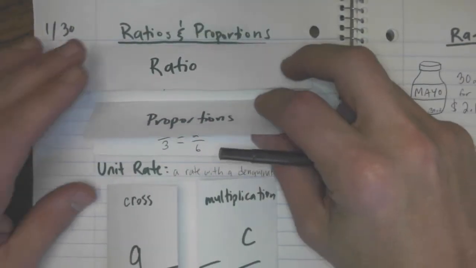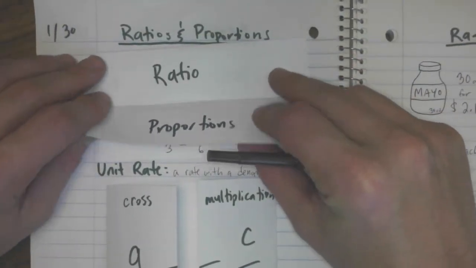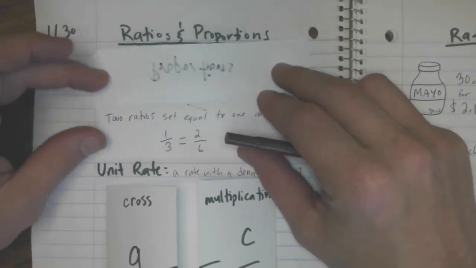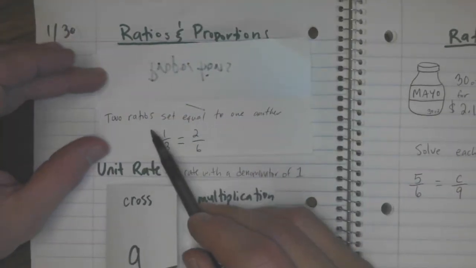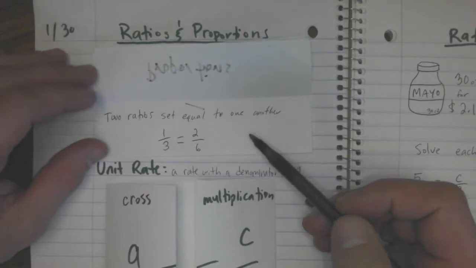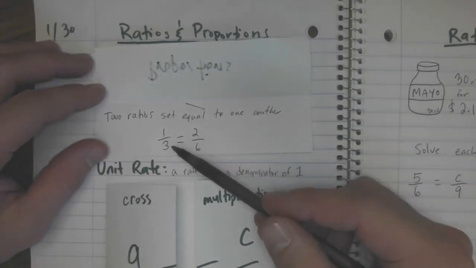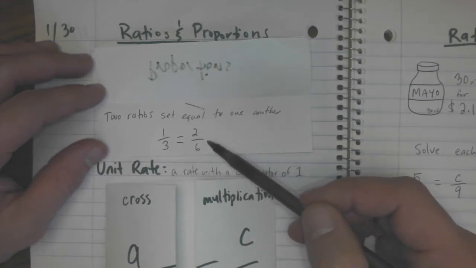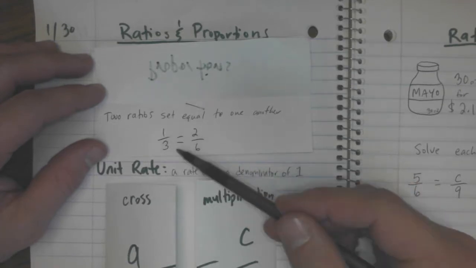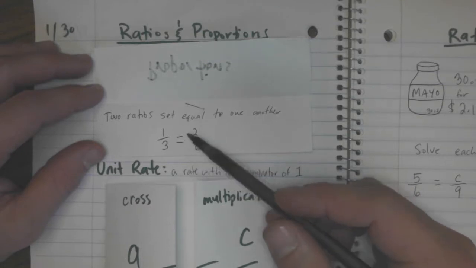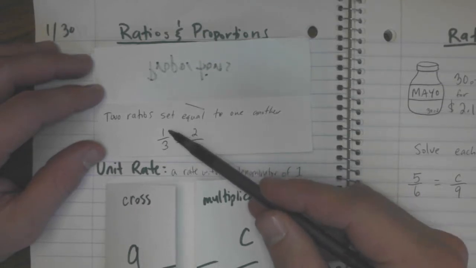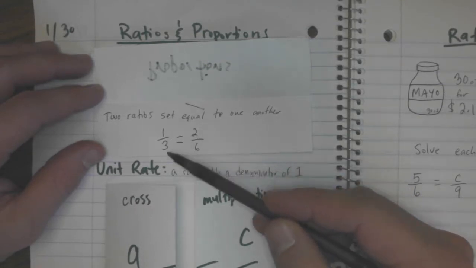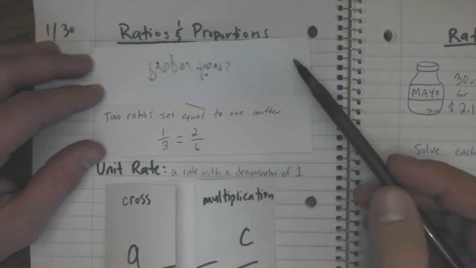All right, and then the second vocab word is proportions. So proportions are two ratios set equal to one another. So I give the example of 1/3 is equivalent to 2/6. So these are basically equivalent fractions. You can see what the multiplier is. You have to multiply 1 times 2 to get to 2, 3 times 2 to get to 6.